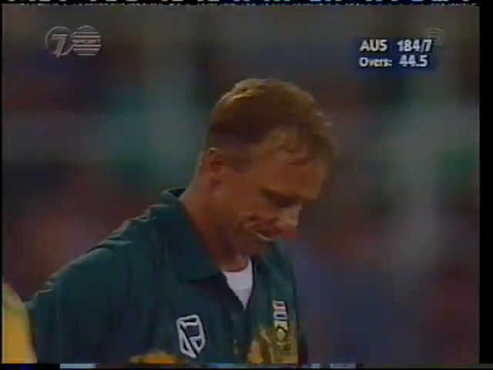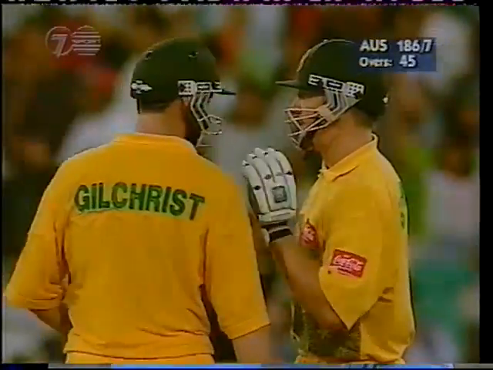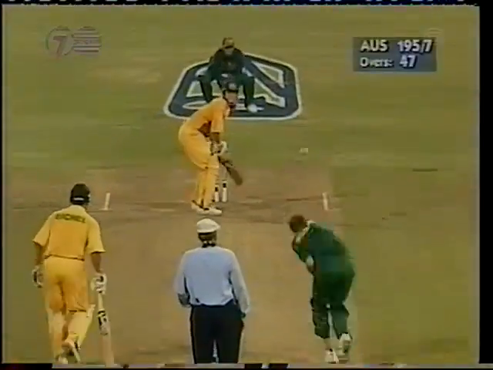And that's where he can go. Just as predicted, the angled ball, the half volley on middle and leg stump goes out of the park. 45 overs gone, 7 for 186. He's usually over in that corner.